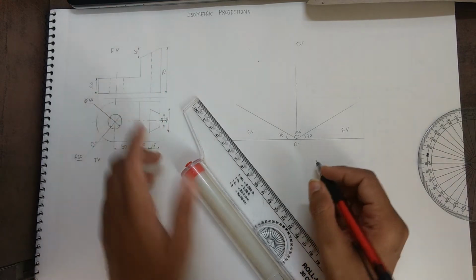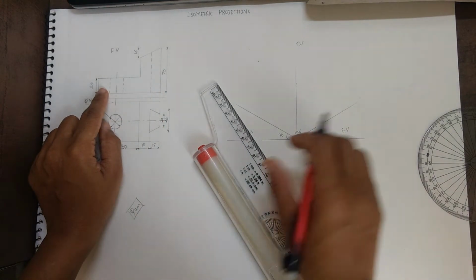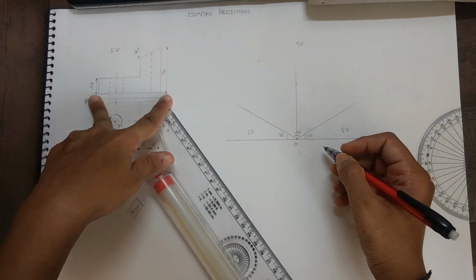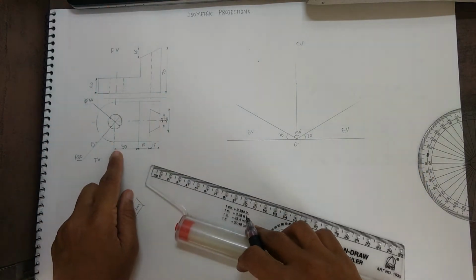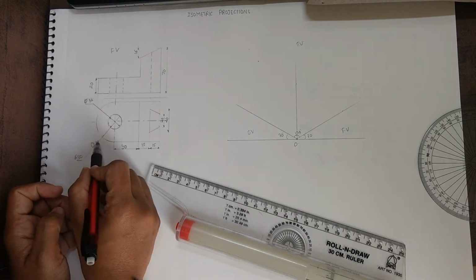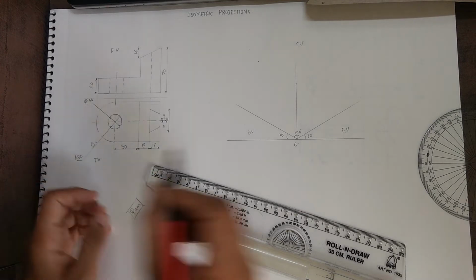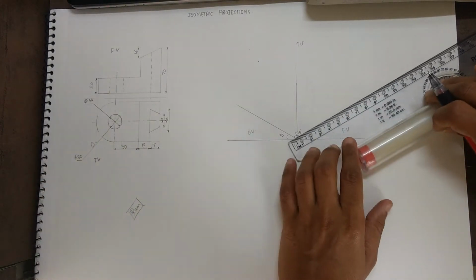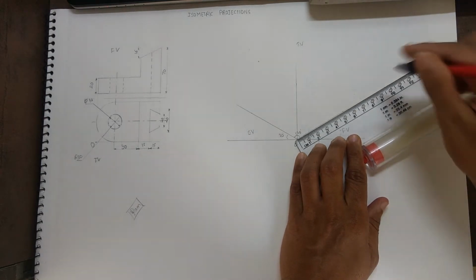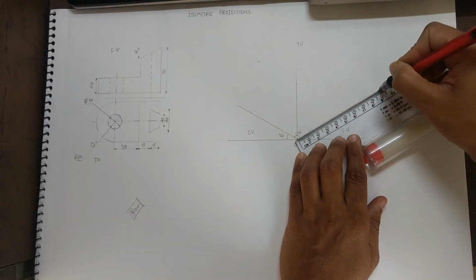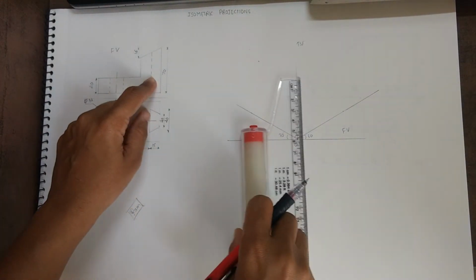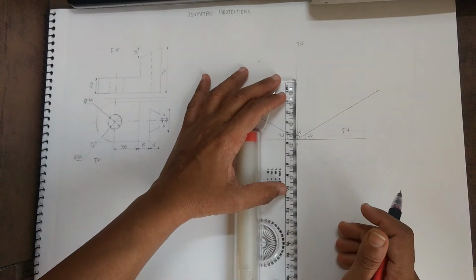So this is our front view. First we need to draw that cuboid. So this is our length. Total length is 30 plus 15 plus 15 plus this radius, 30. So 30, 30, it's 90. So the length of our front view is 90. Then the height we can see in the front view is 70.